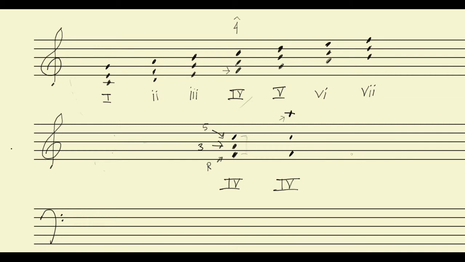I could create a root position triad that was in open position with octave doubling. So let me add another F. Let me add another root to this chord. So we have F, C, F, A. We still refer to this chord as a Roman numeral 4 chord.